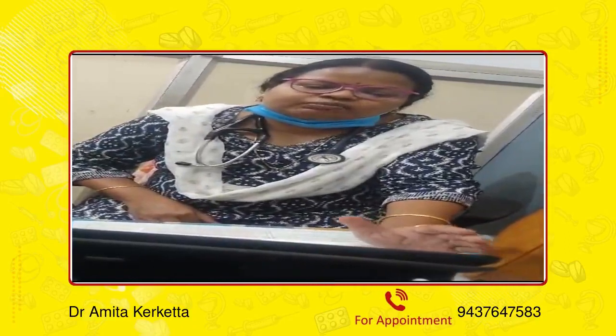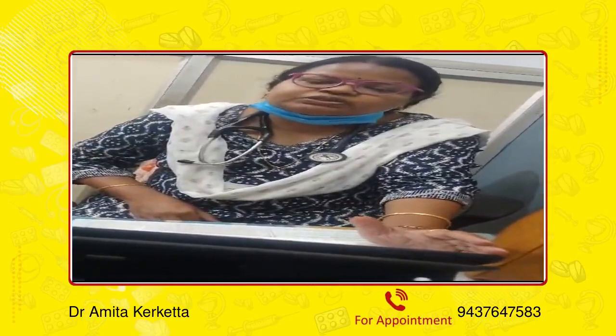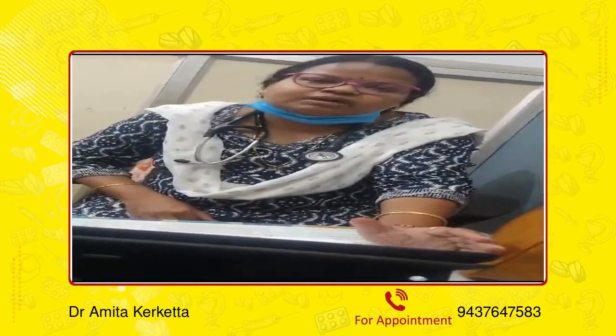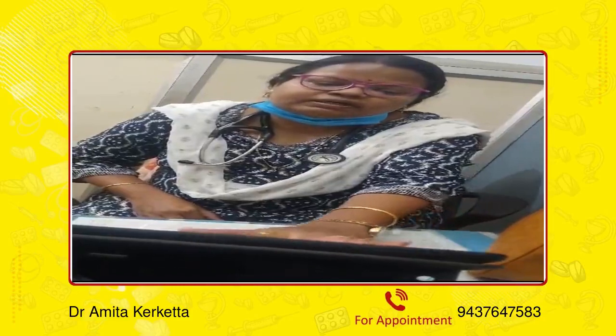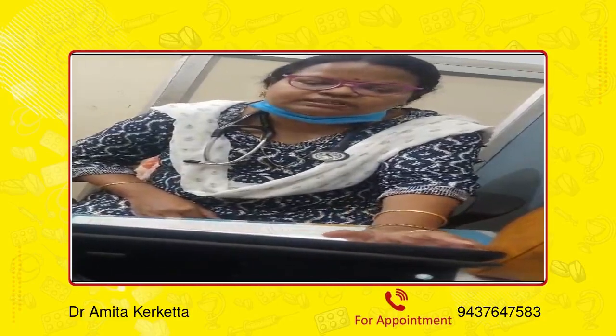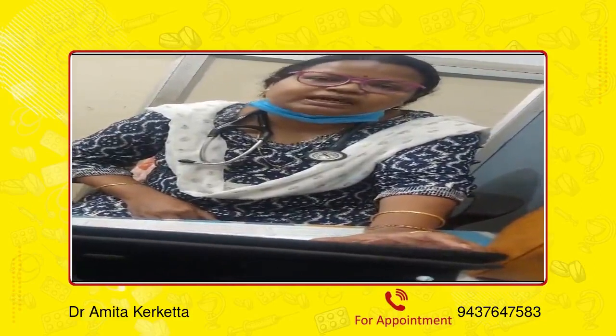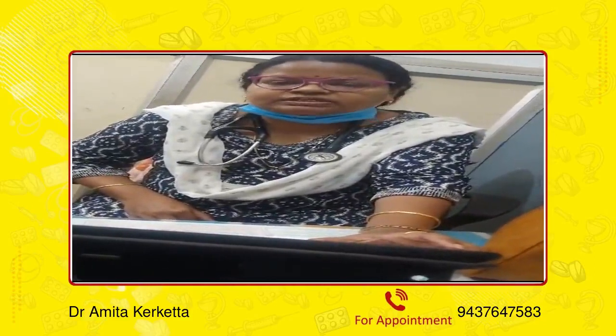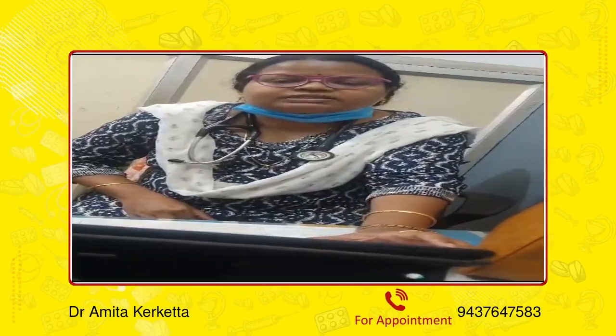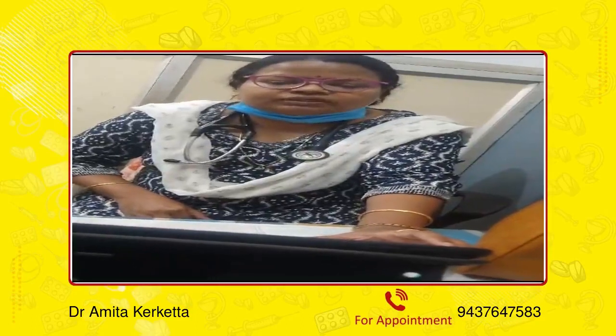There are broadly three tests that are used to measure your blood glucose level: the fasting plasma glucose test, the random plasma glucose test, and the HbA1c test, or glycated hemoglobin test. In the fasting glucose test, you will have to stop eating and drinking for at least 8 hours before the test. A blood sample will be drawn to measure the sugar level.